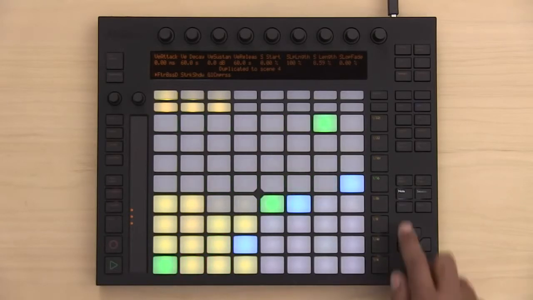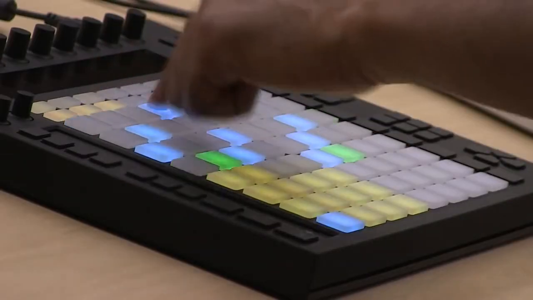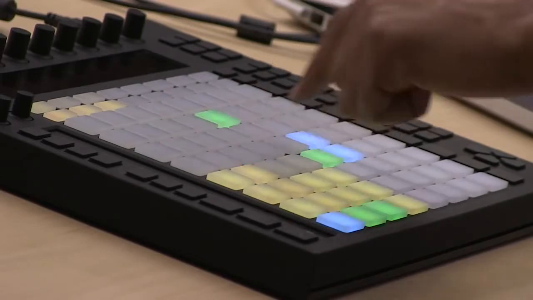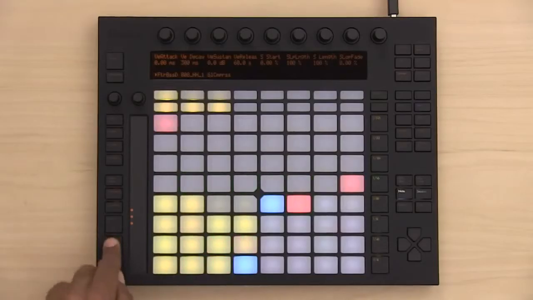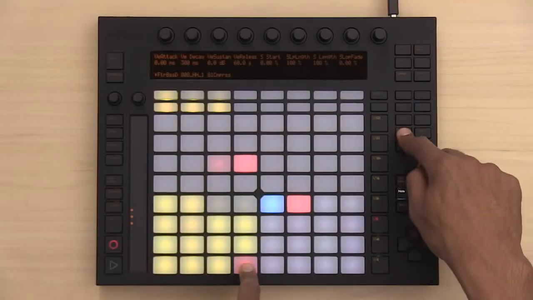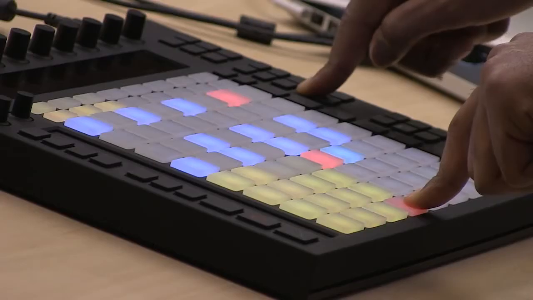I press select and the kick drum pad to select the pad without triggering it, then remove the step sequencer notes. Then I add some hi-hats using the drum pads and repeat button.